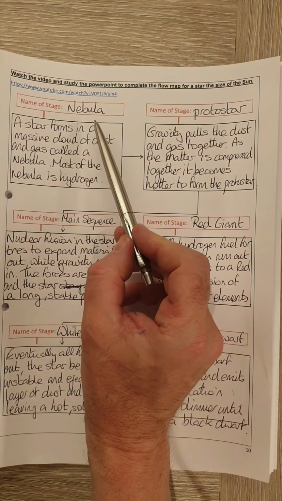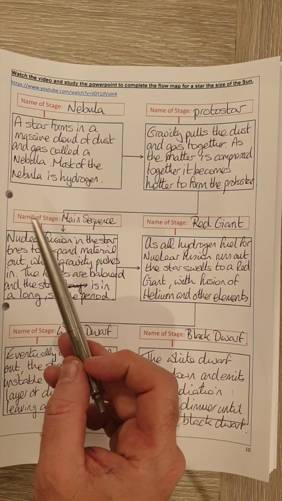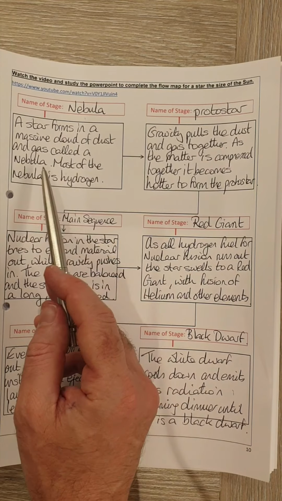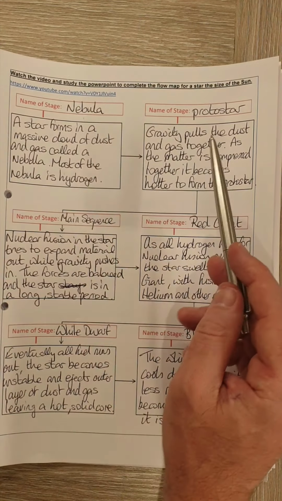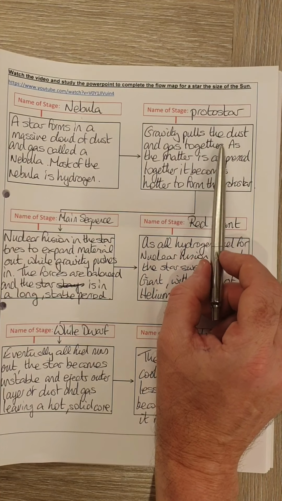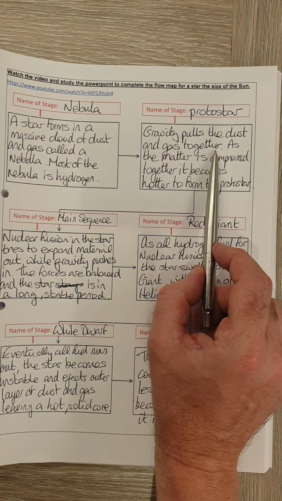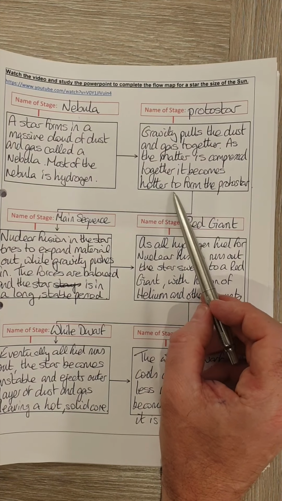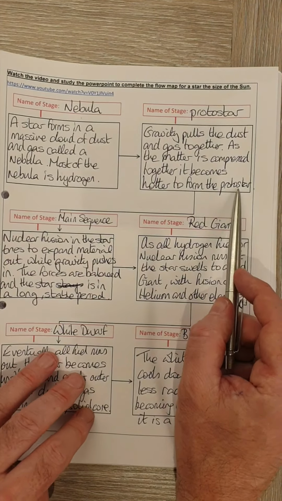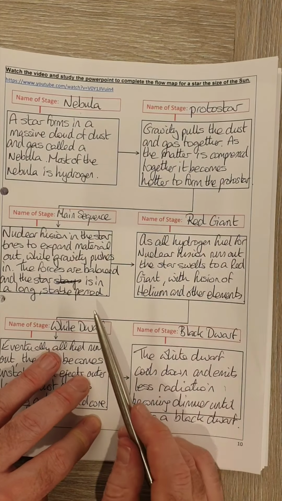The start, everything begins in a nebula. A nebula is this giant cloud of dust and gas. Most of this nebula is typically hydrogen. And what happens then is the gravity pulls all the pieces of dust and gas together. And as the matter is all squashed together, it becomes hotter to form the initial stage of the star, which is called the protostar.